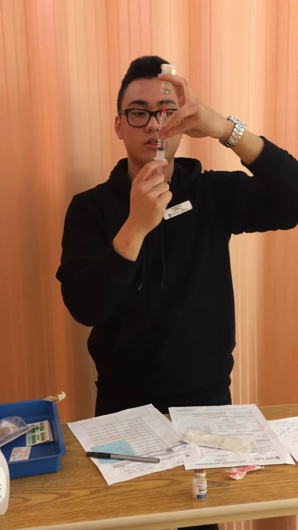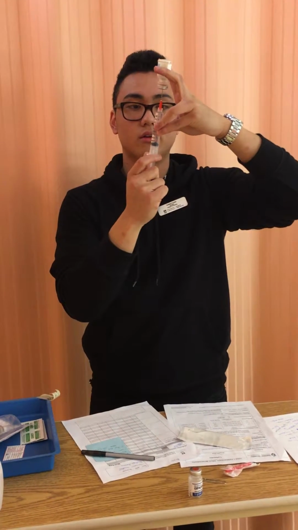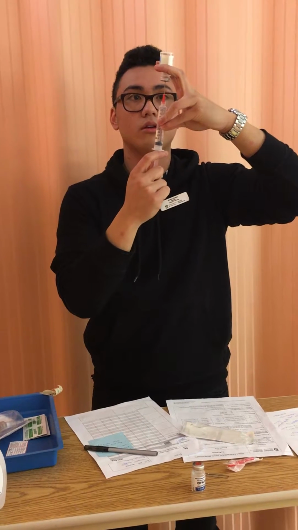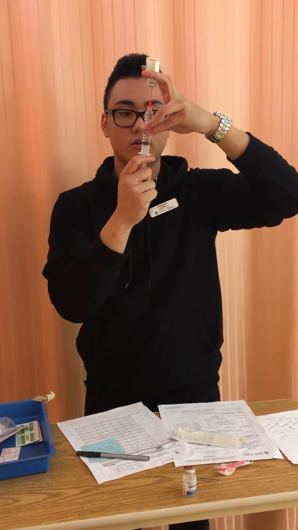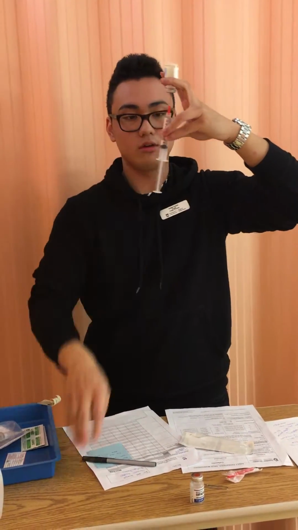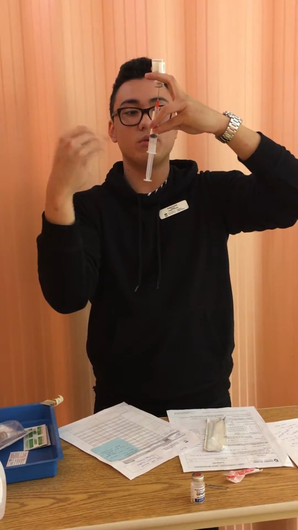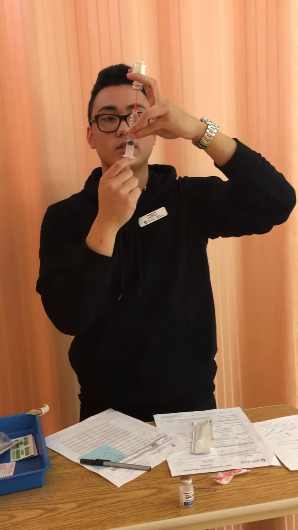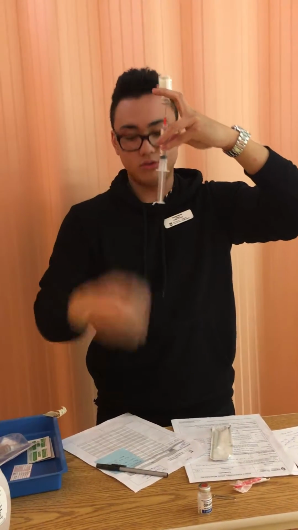Any air bubbles there? I'm changing it right now. Getting rid of any air bubbles because that will affect the amount of sterile water we do draw up.